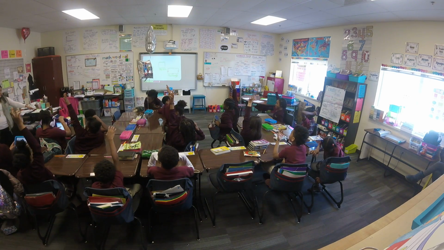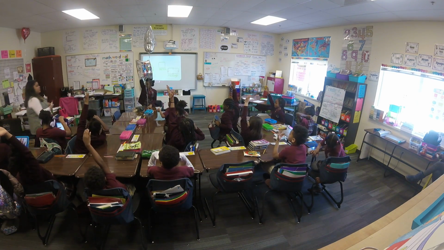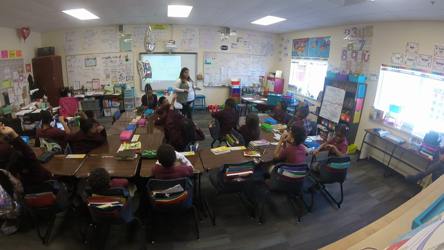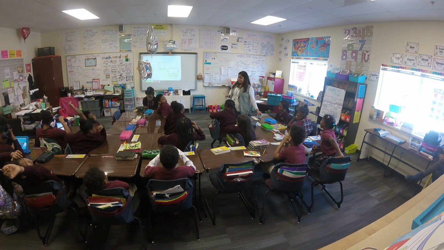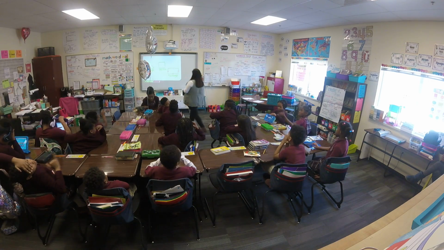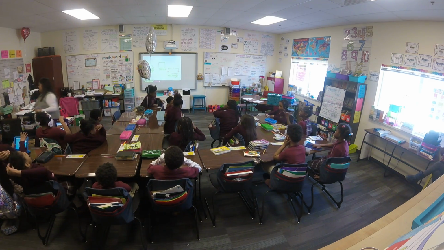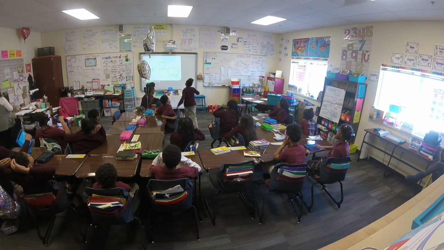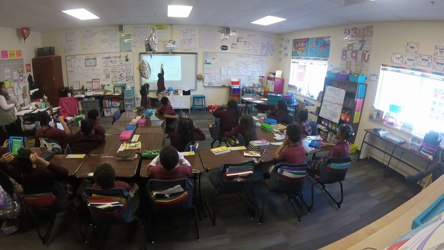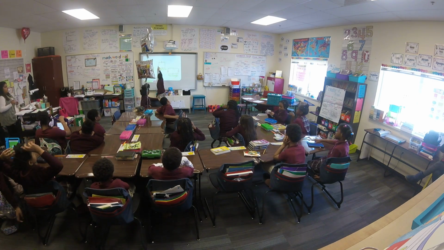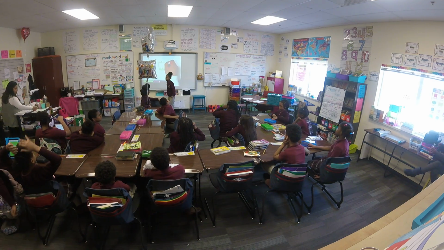Why did Dream say this is a parallelogram? Who can tell us why it's a parallelogram? Jada? She said it's a parallelogram because it has 2 pairs of parallel sides. Jada, can you go up to the board and show us where the first set of parallel sides are? Can you show me the second set? Very good.